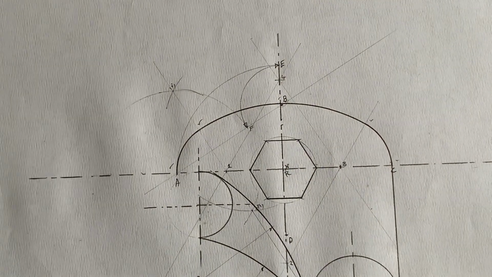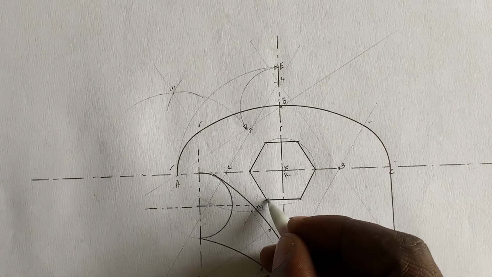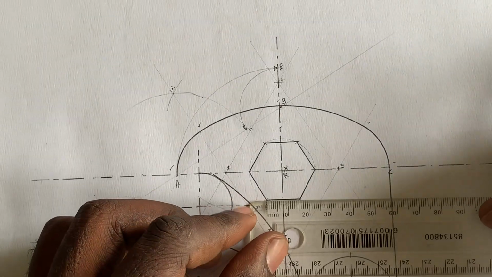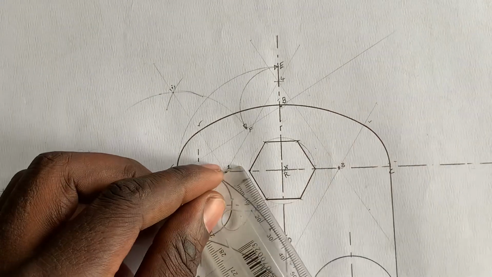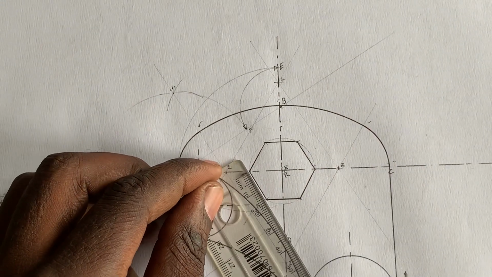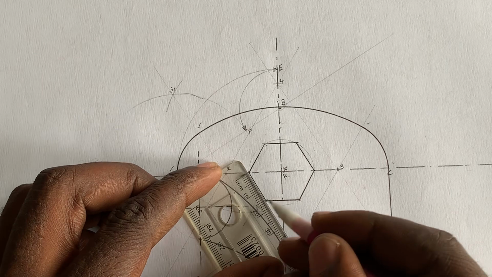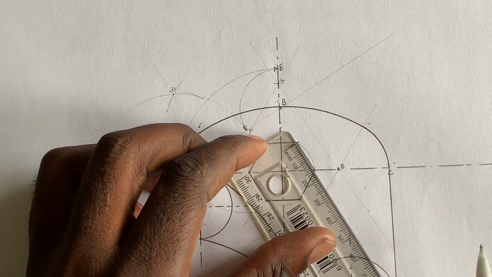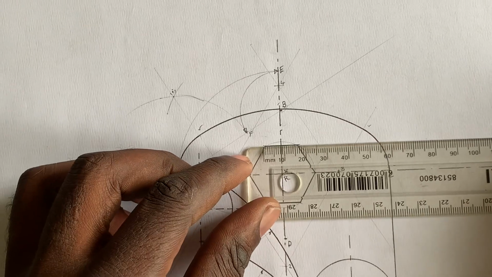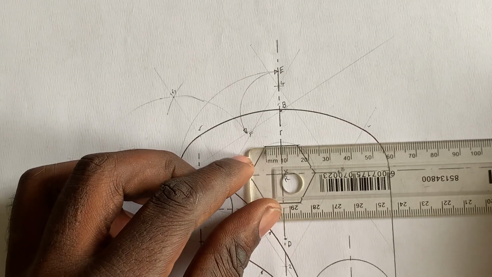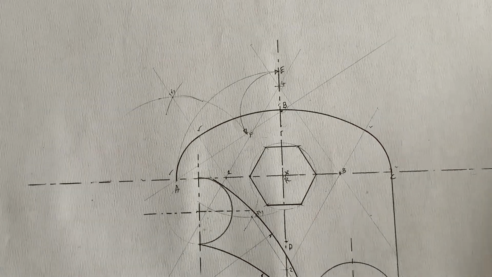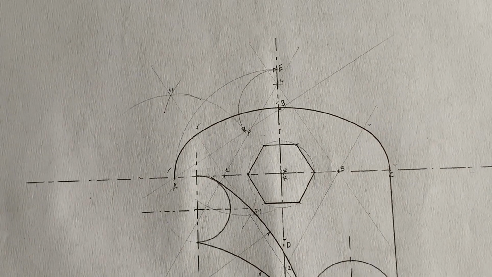You get it? So now let's check. If we measure from here till here to get 15, from here to here 15. So this is 15mm. This is 15mm. So there is my 15. This is 15mm. You understand? So this is 15mm. So which means our hexagon is correct.